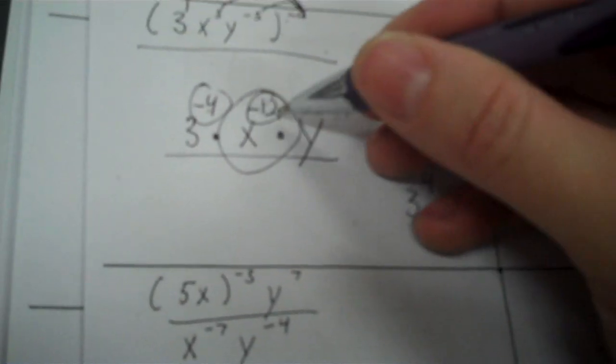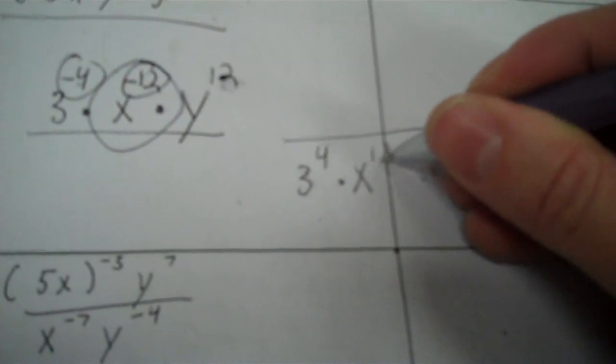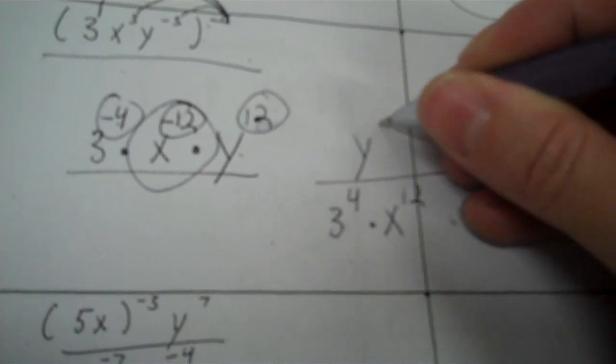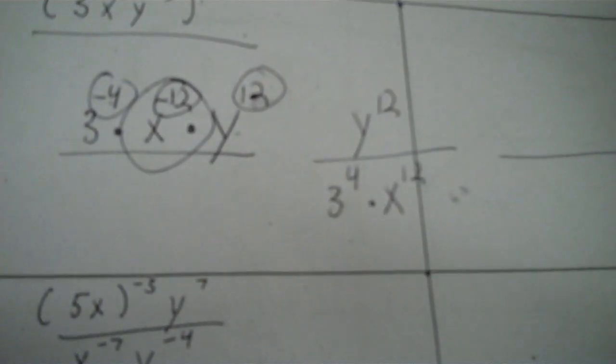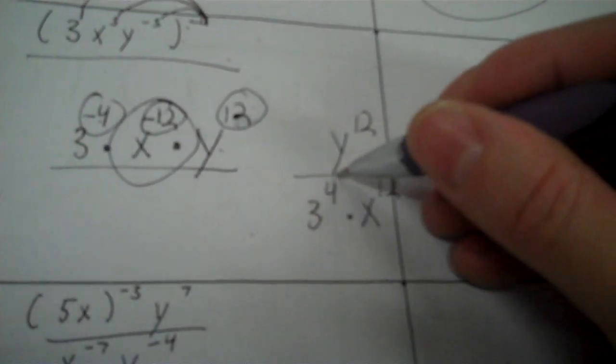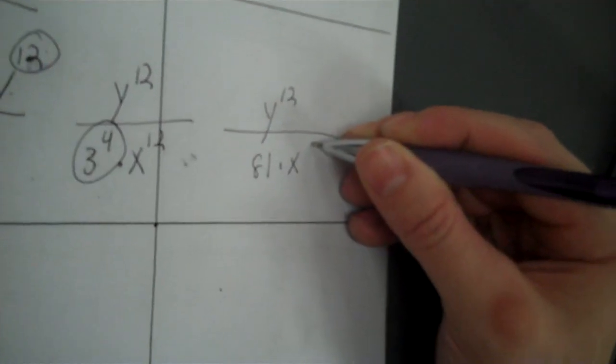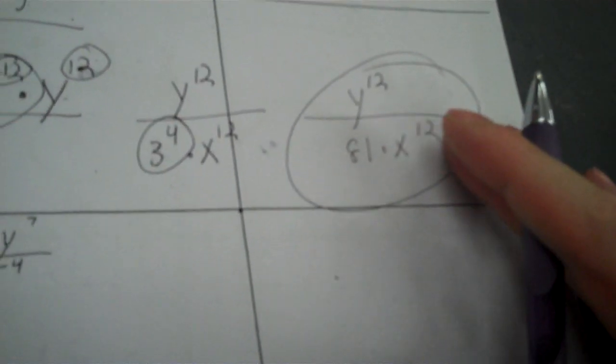Just circle the exponent. It's negative, goes to the bottom, 12 on top, now it's positive 12. y to the 12th, that's already a positive, so we don't move that, because if I move it, it's got to become a negative, okay? All right, 3 to the 4th is the only one of those I can simplify. 81. So it becomes 81 times x to the 12th power.